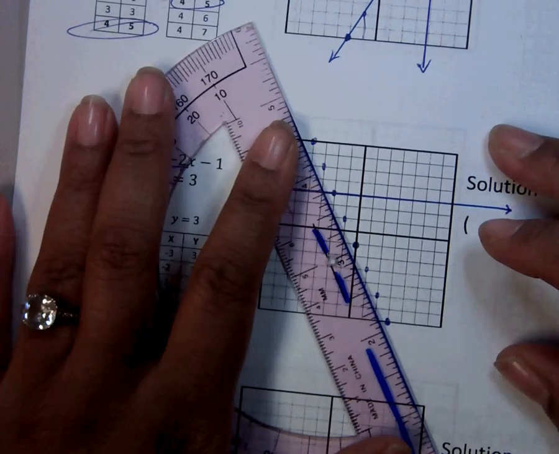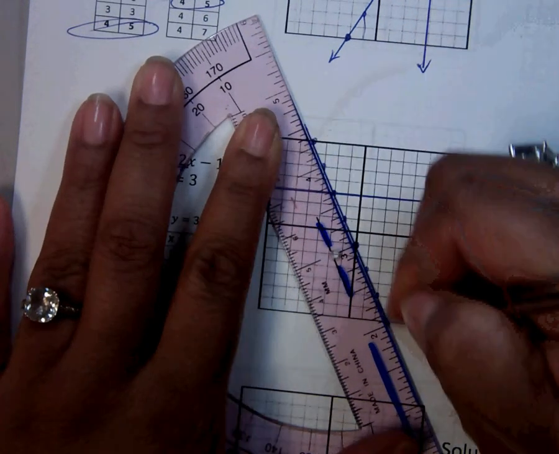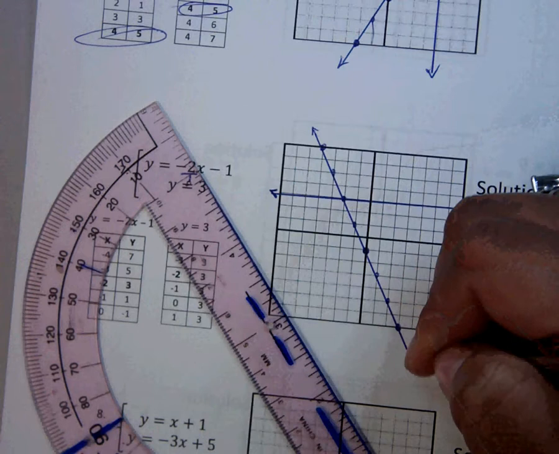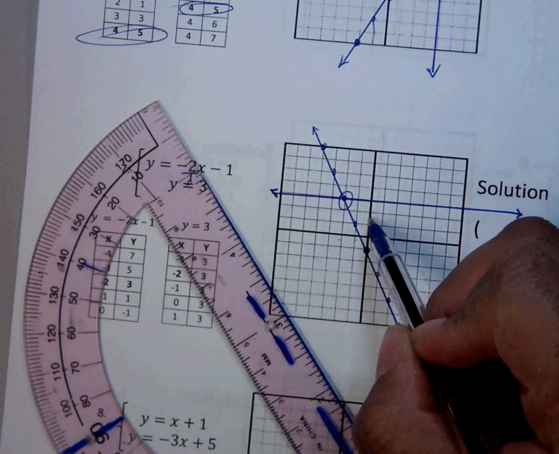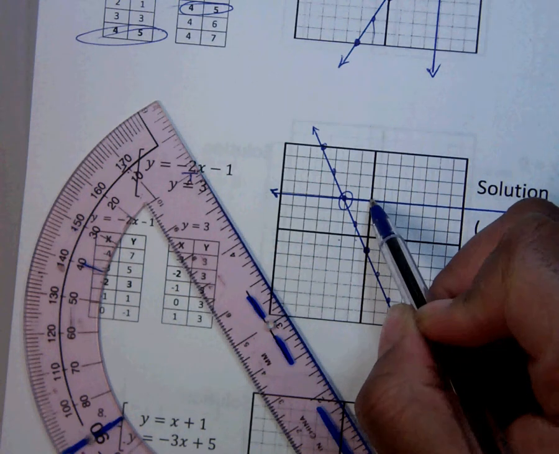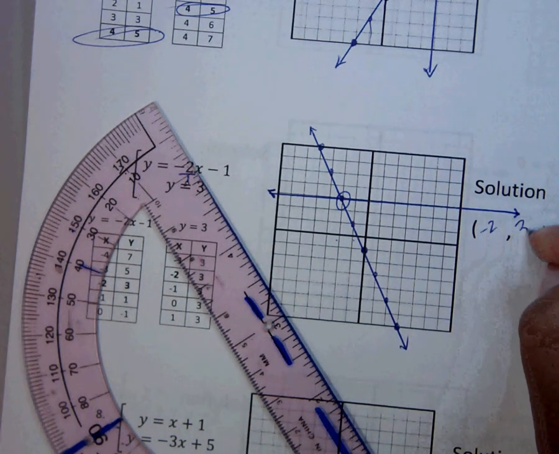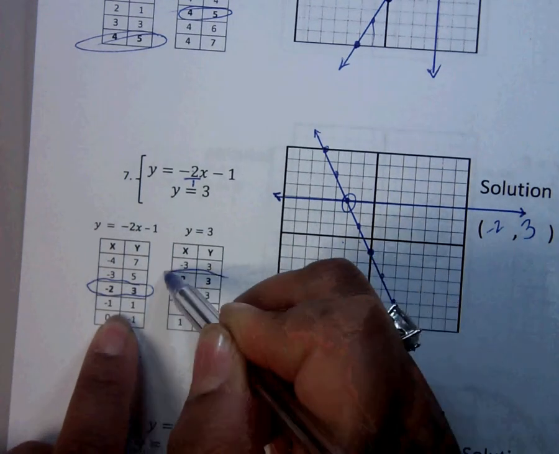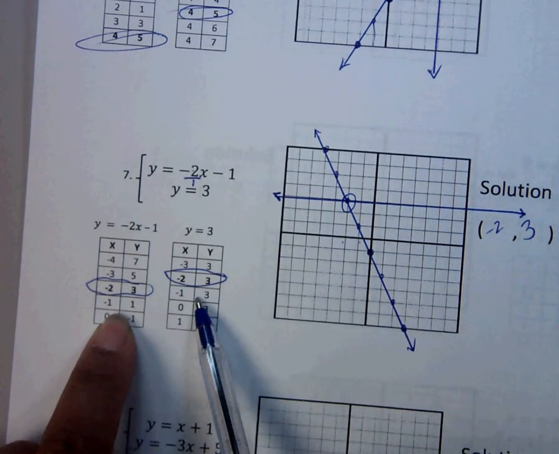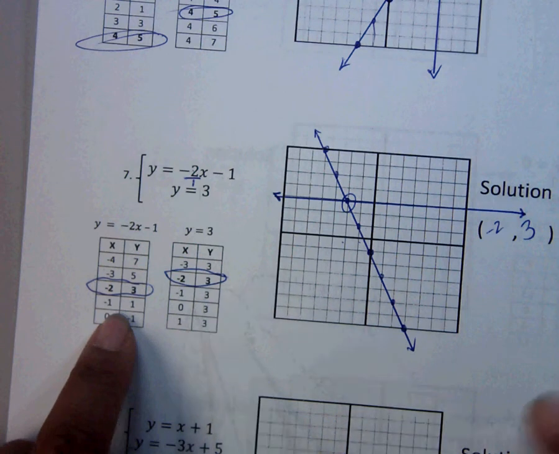You should already see the solution, and it is -2, +3. And if you look here, that is exactly what the table says the solution should be.